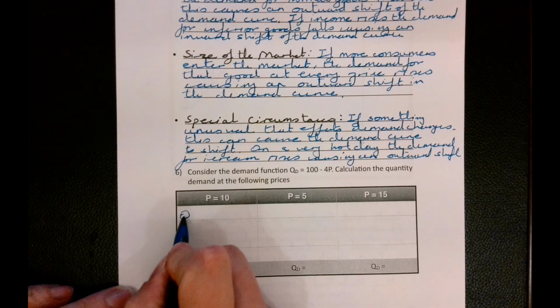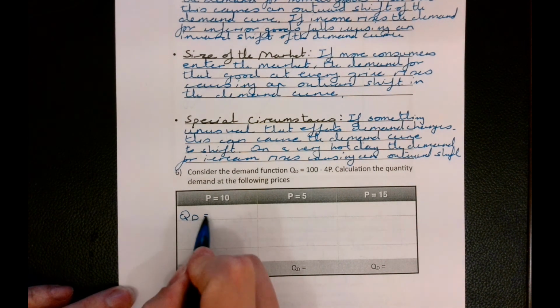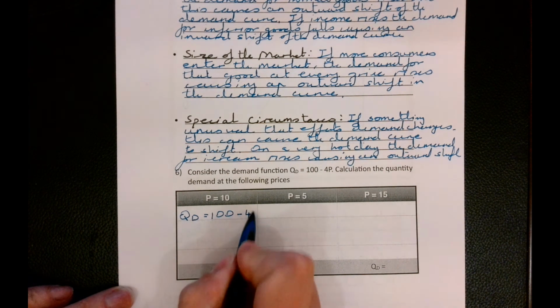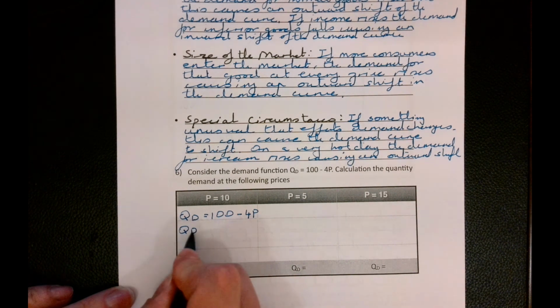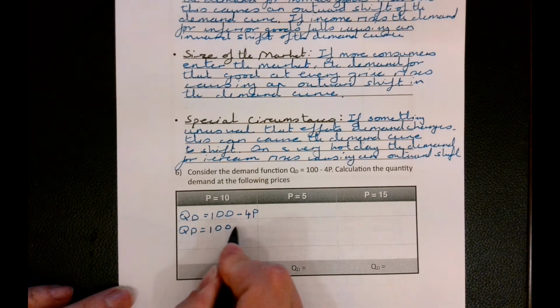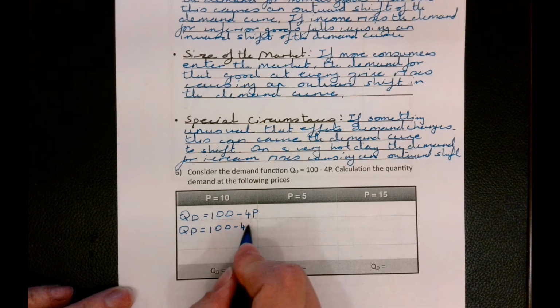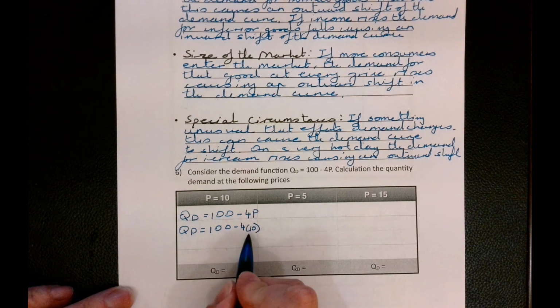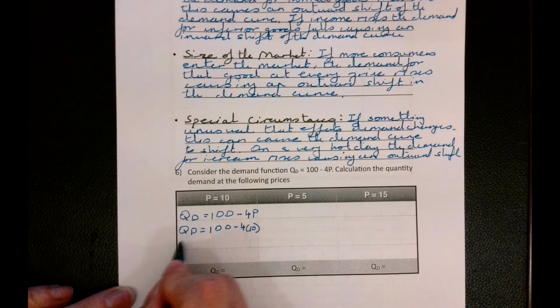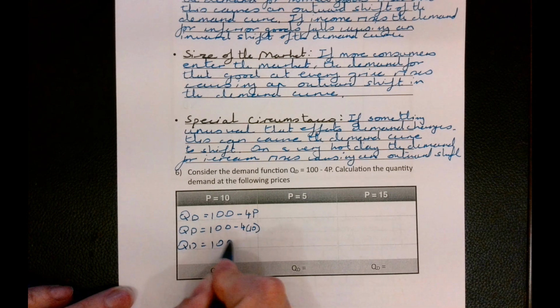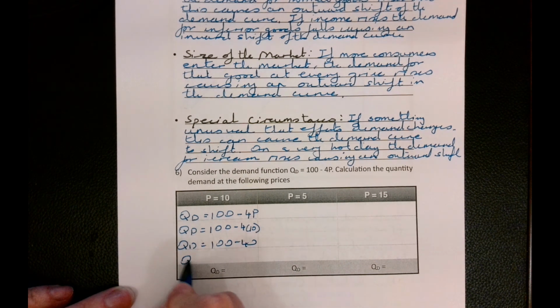Well, the first thing you always do is write down the formula, okay? You're going to write down the equation. Now, price, we know in this scenario, is 10. Okay, so we're trying to find the quantity demanded, and we know the quantity demanded equals 100 minus 4 times the price. But now, instead of P, we're going to write 10 because we were told the price equals 10. So we have QD equals 100 minus 40, therefore QD equals 60, and I'm just going to write 60 down here.